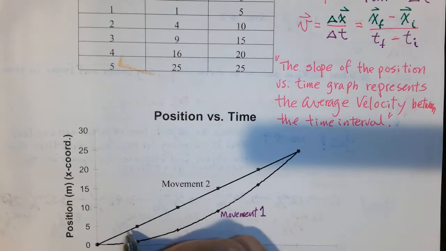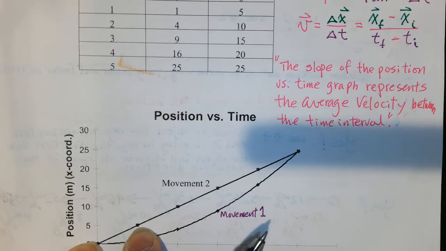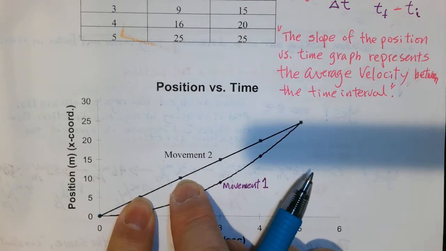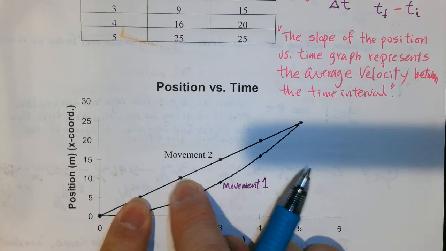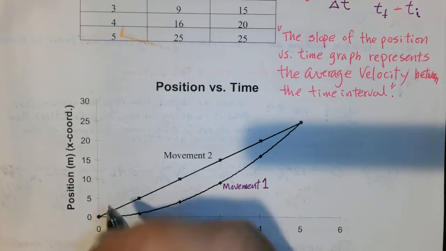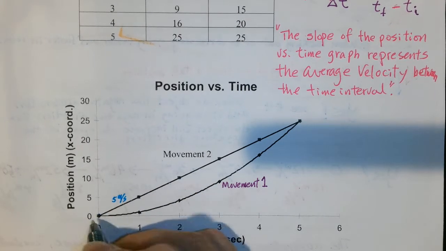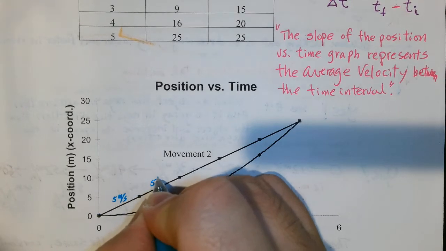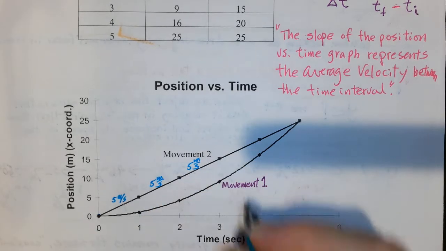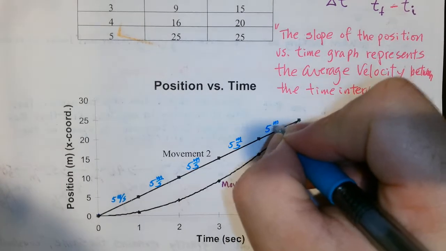So if I look at the slope between each time interval, it looks like 5 meters per second from 0 to 1 second, 5 meters per second from 1 to 2 seconds, 2 to 3, 3 to 4, and 4 to 5, all 5 meters per second.